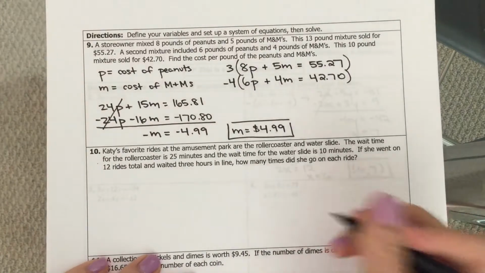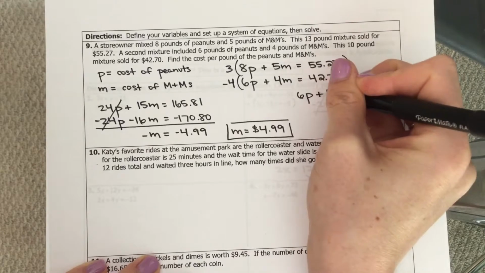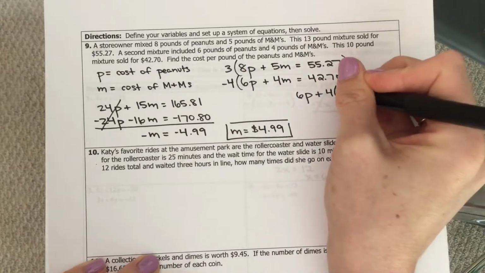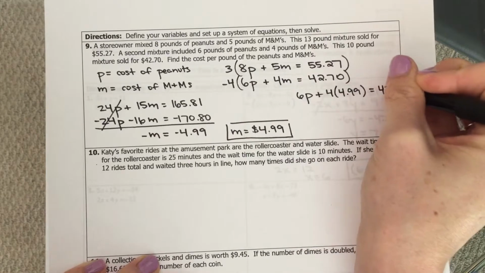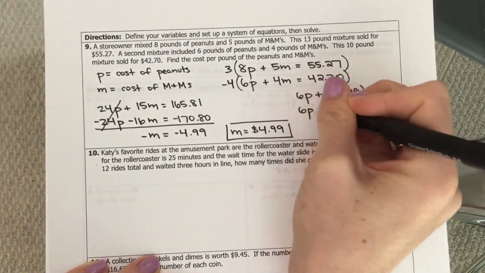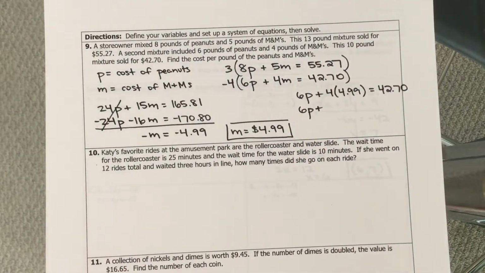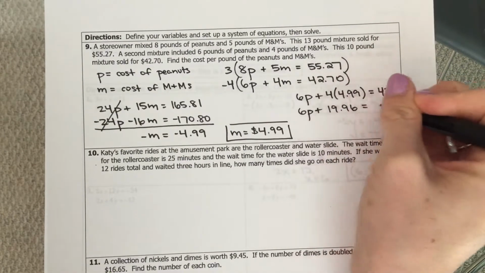Okay, so 4.99. Let's go with the lower equation just because it has slightly smaller numbers there. So in the second equation, in place of the m, I'm going to plug in 4.99. And then I can solve for p. Okay, so we've got 6p plus, if I do 4 times 4.99, I get 19.96.